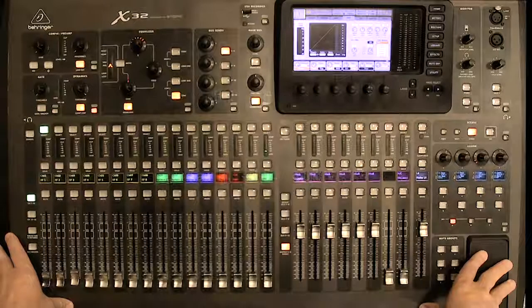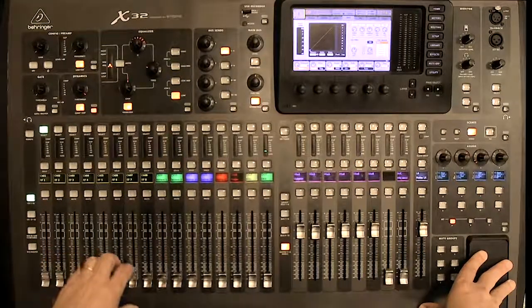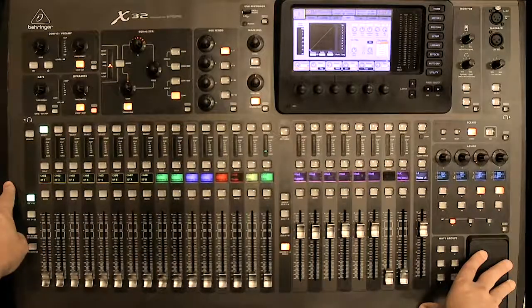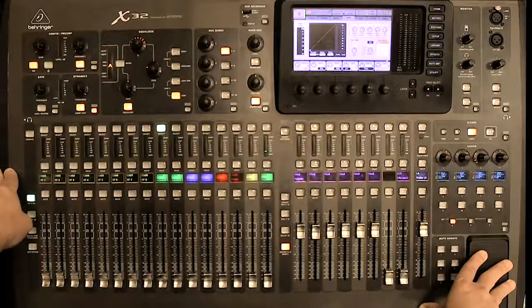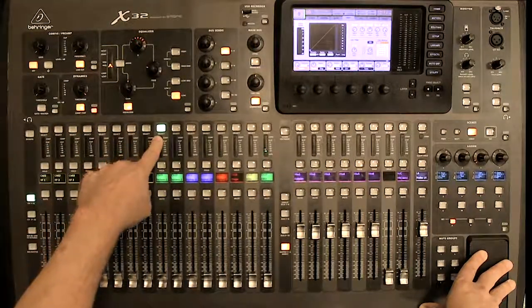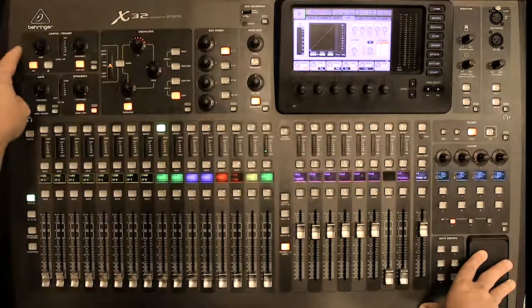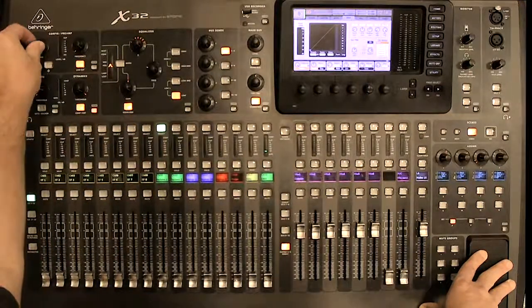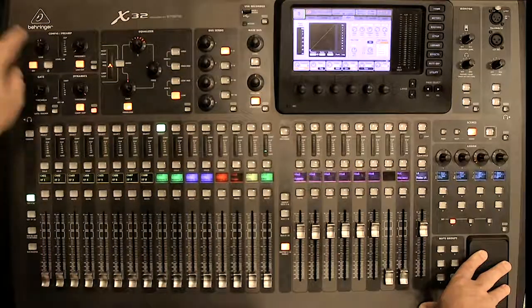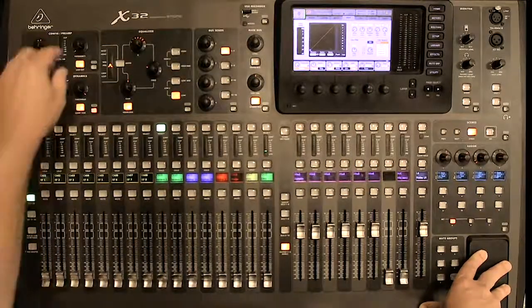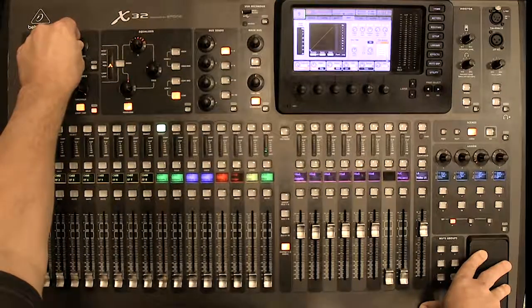When you're dealing with inputs on the console, the first stage that you have to deal with is gain. In this case, we're going to start working on the lectern, so I have to select the lectern input. So that's the select button. Now I'm going to move over to the gain, and typically between 11 and 12 o'clock, if you look at the little digits or divots there, that's a good starting point. Also a good starting point with the human voice.